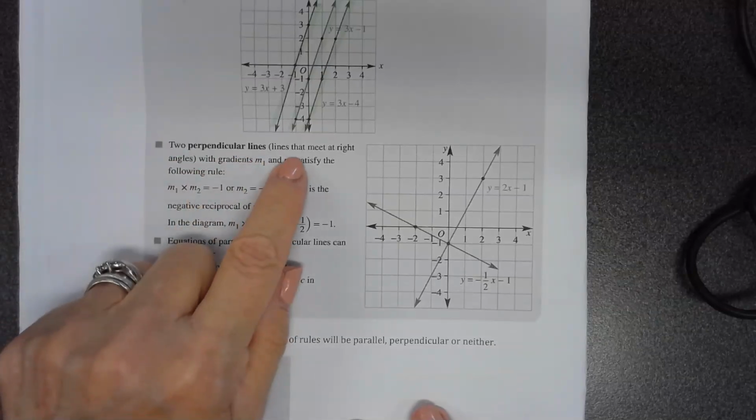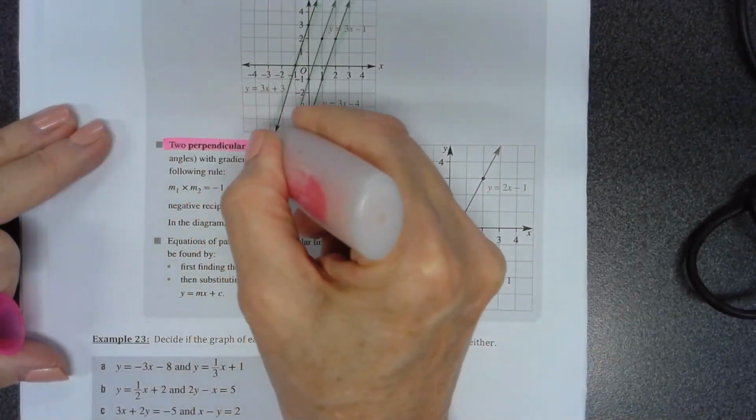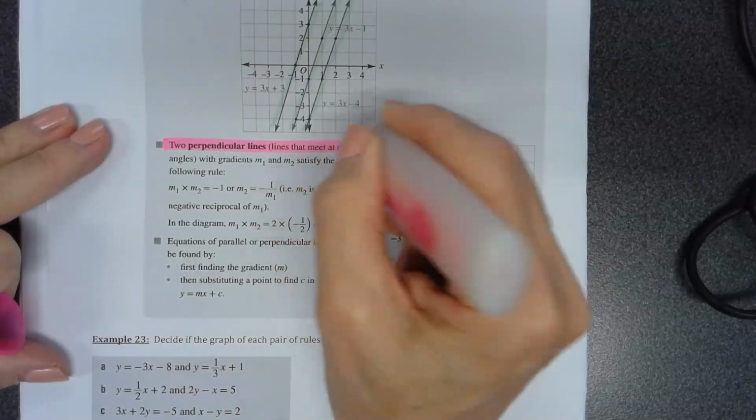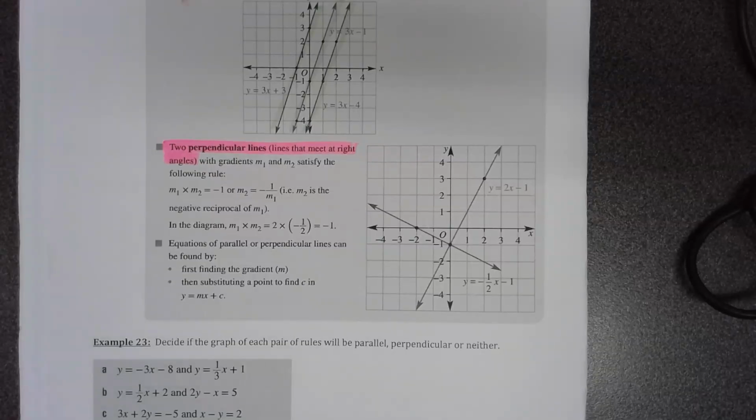Perpendicular lines meet at a right angle. Maybe I'll use a different color. So that word perpendicular means at a right angle. That's like a normal word that even if you never do math again for the rest of your life, it's a normal word. You know what I mean? That people use, adults use. Perpendicular, getting at a right angle, like a T.